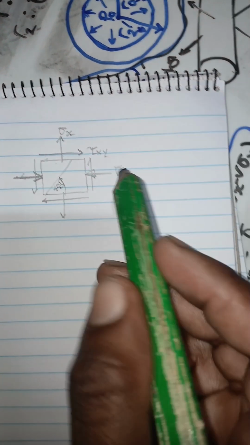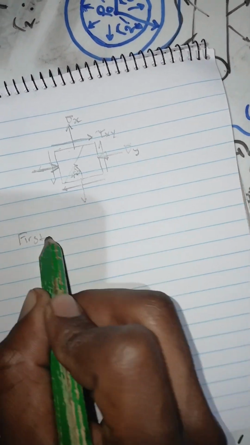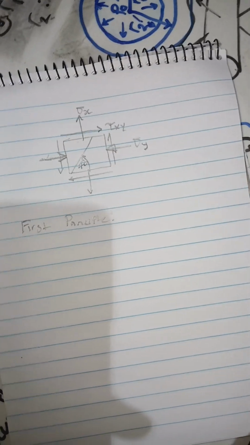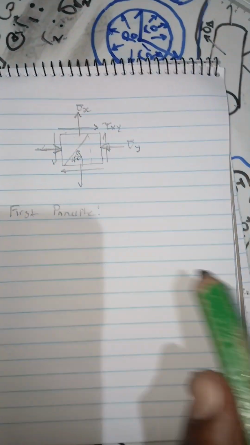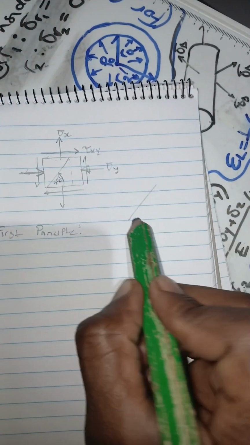This is a complex stress system. So we're going to find first, look at the first principle. So we're going to consider or focus on this triangle, which is that one.